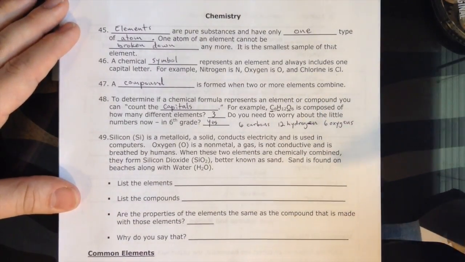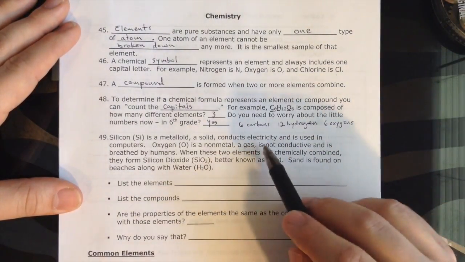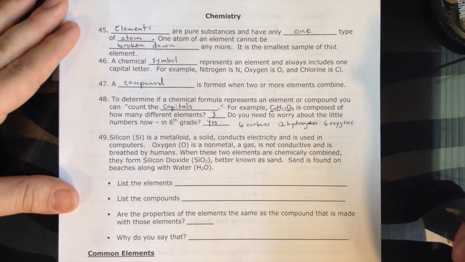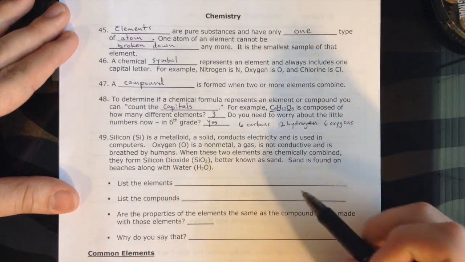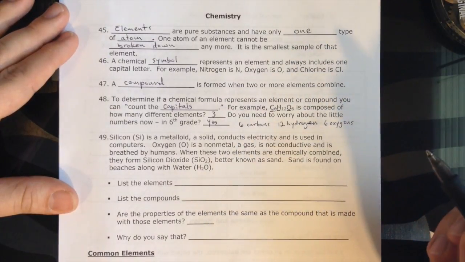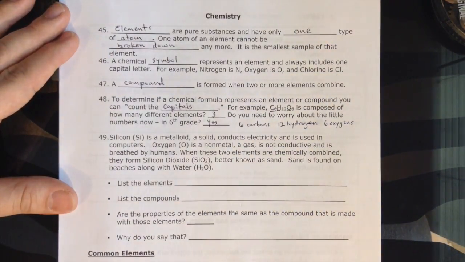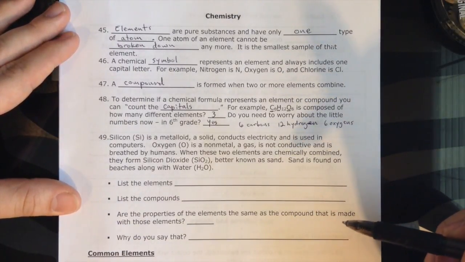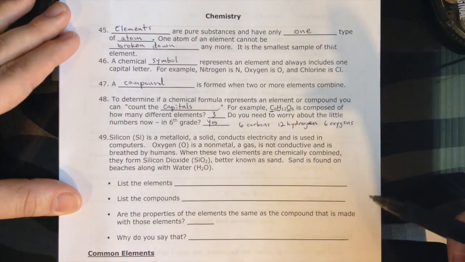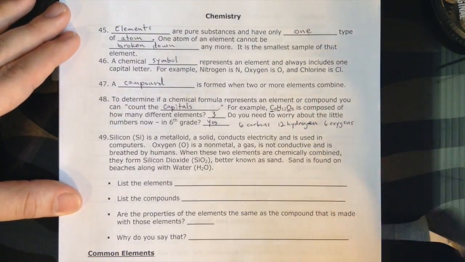Silicon is a metalloid, a solid, conducts electricity, and is used in computers. Oxygen, O, is a nonmetal, a gas, is not conductive, and is breathed by humans. When these two elements are chemically combined, they form silicon dioxide, better known as sand. Sand is found on beaches along the water, H2O.